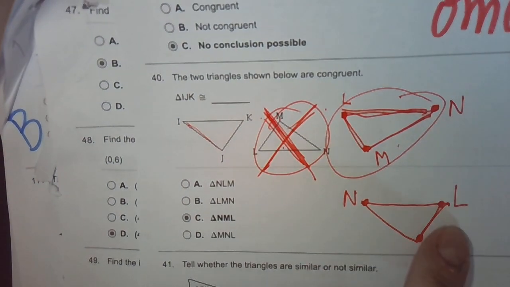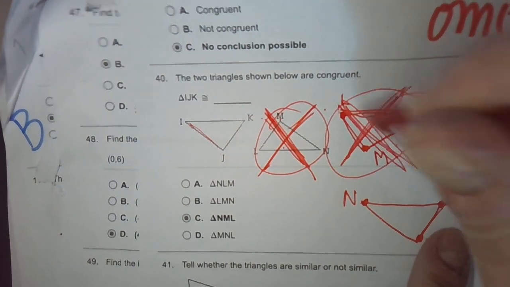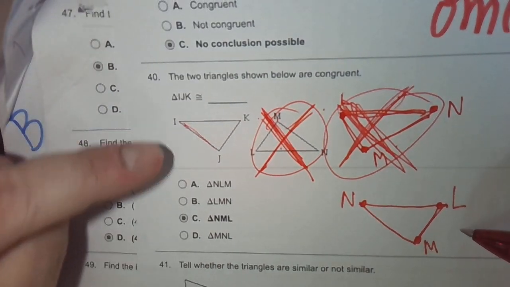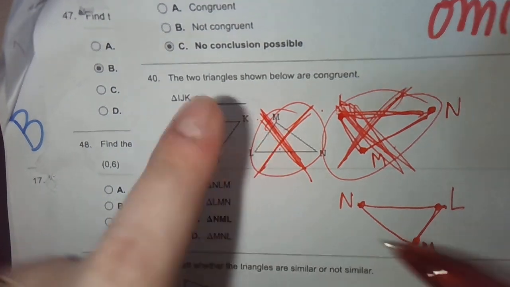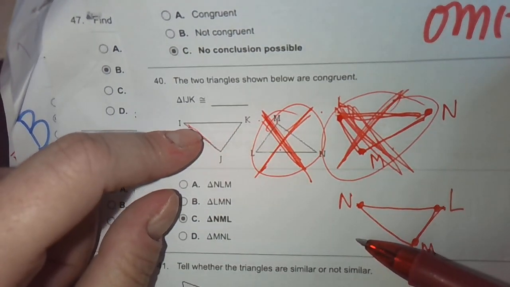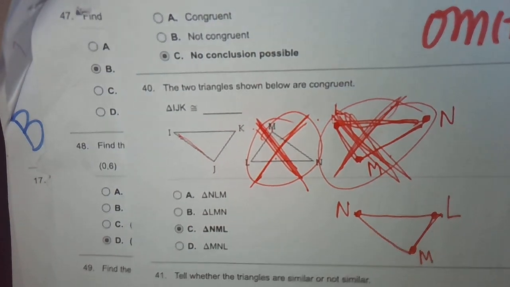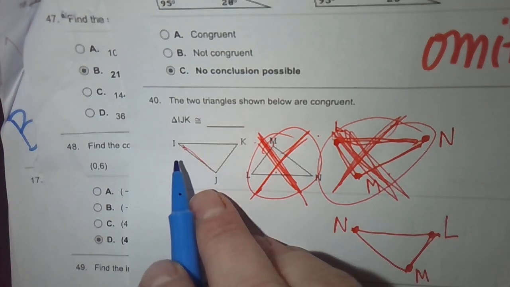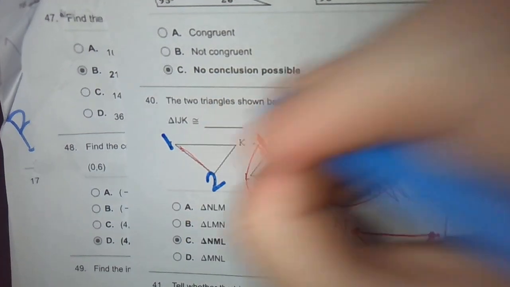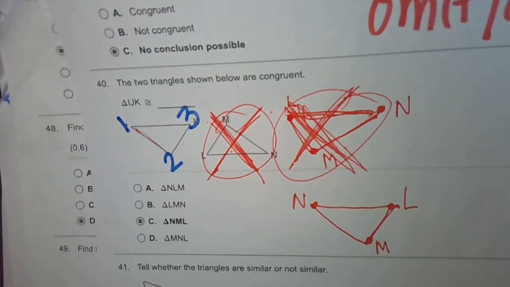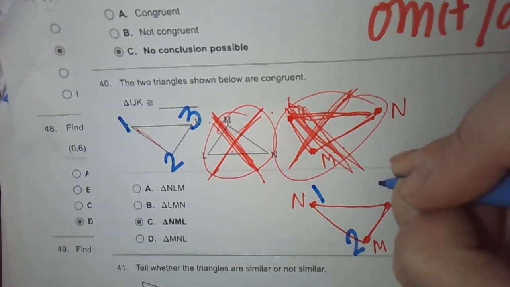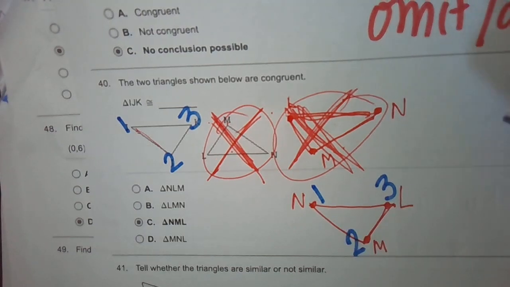Okay, now these two triangles look like they're facing the correct direction. All the short side is on the right, the longer side is on the left. It all looks correct. Okay, now let's label the triangle. For this triangle on the left, we started with I, and then we went down to J, and then to K. So we're going to do the same thing. We're going to start at the top left, N, go down to M, and N to L. So N, M, L.